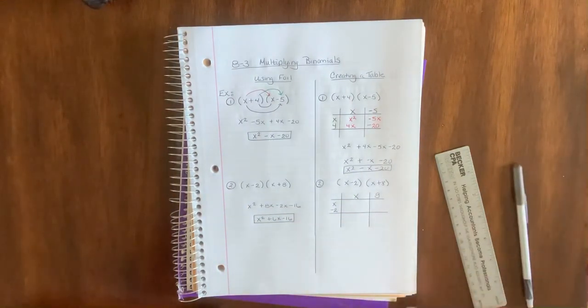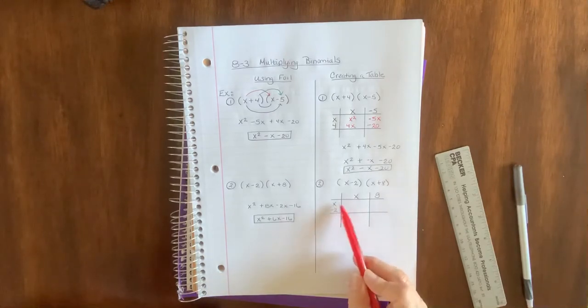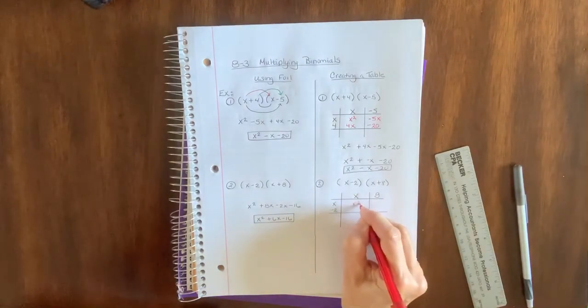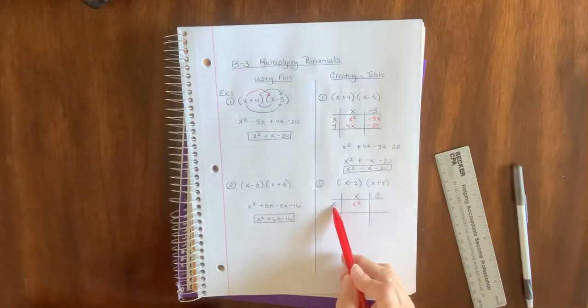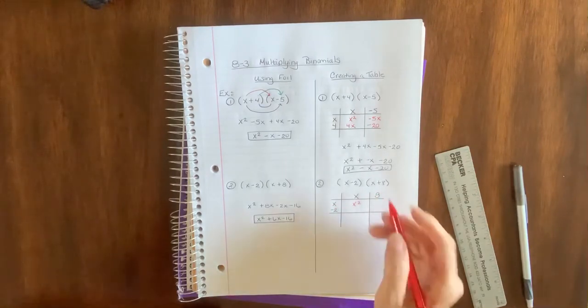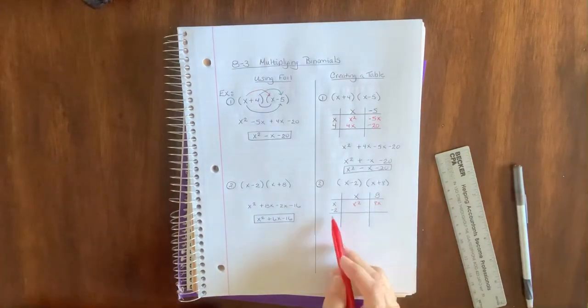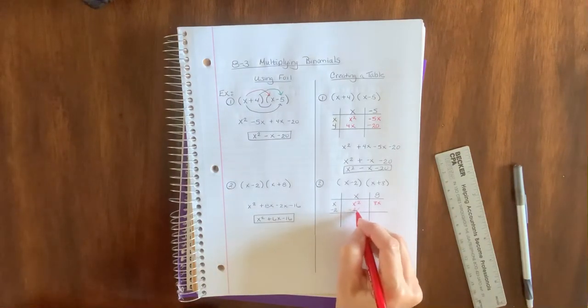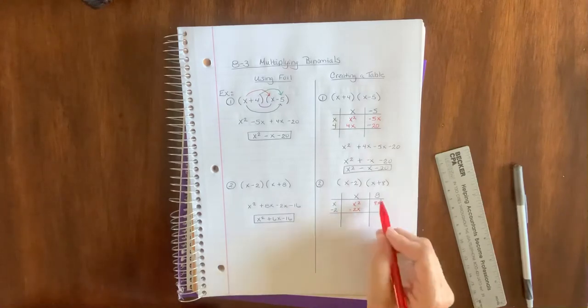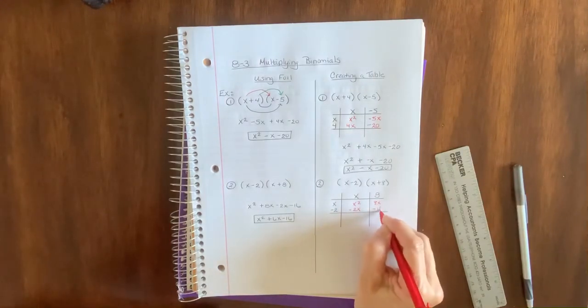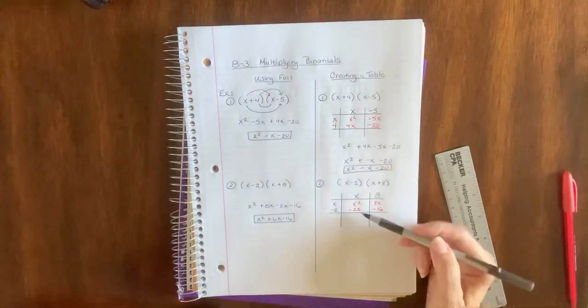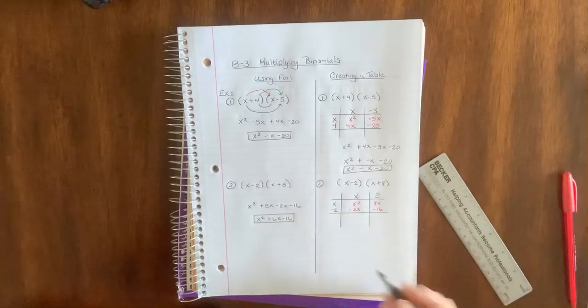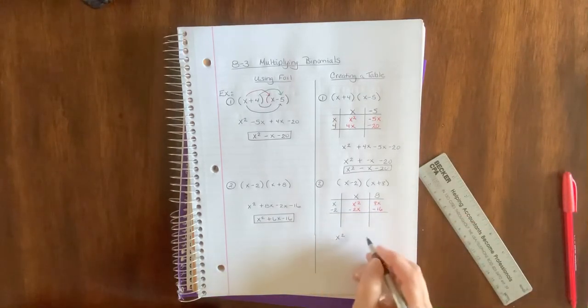So again, I'm going to switch pen colors and go ahead and do my math. X times x is x squared. X times that 8 is 8x. Then I'm going to move on to my negative 2. Negative 2 times x is a negative 2x. And negative 2 times 8 is a negative 16. From there, you're just going to move straight down on each column and rewrite what you came up with.